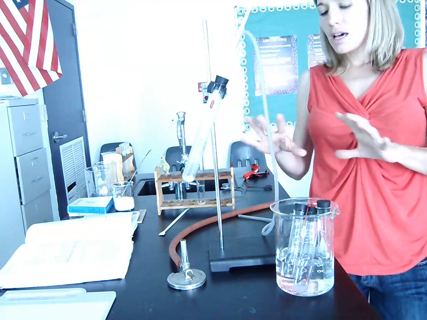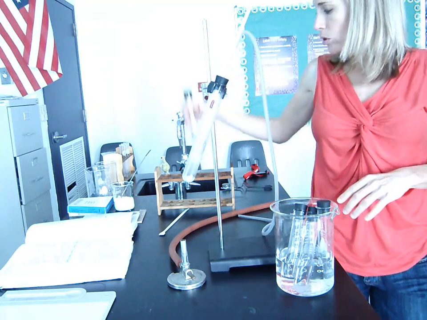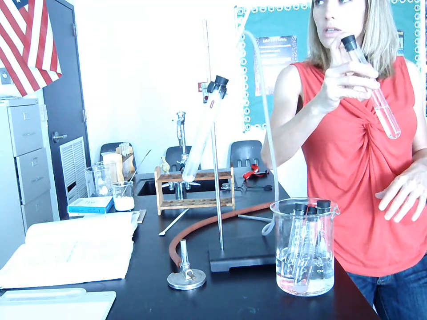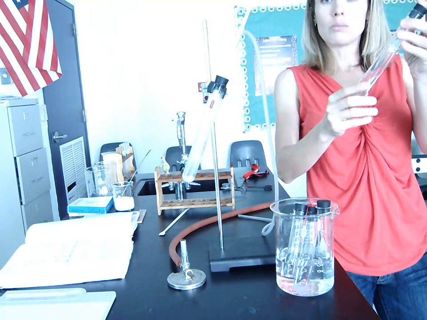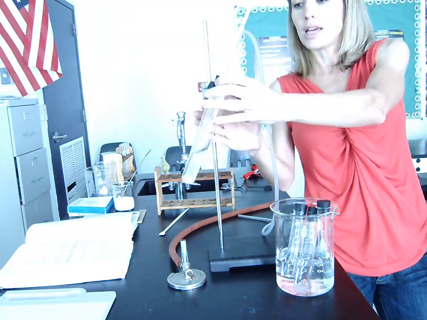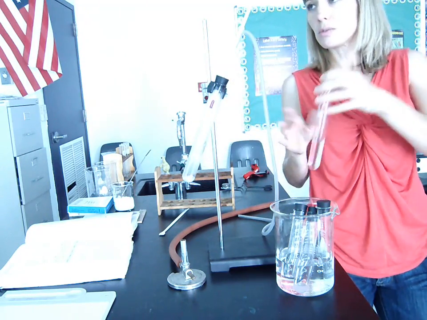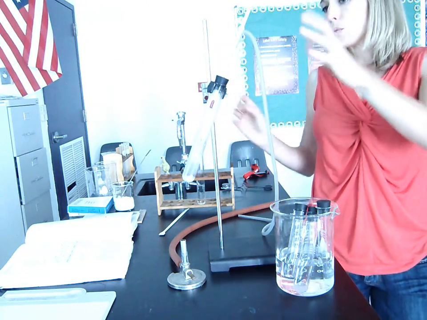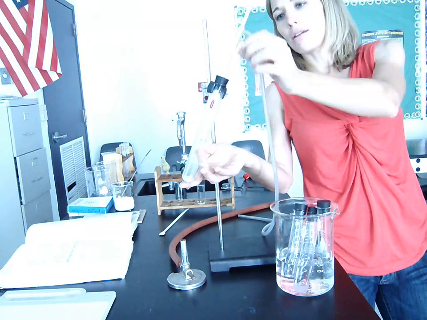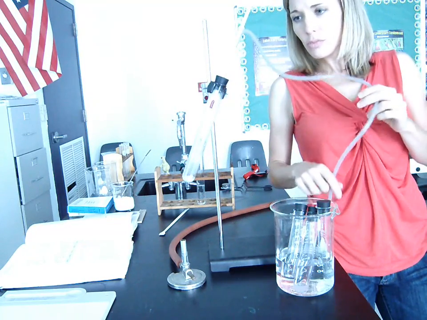So I did a lot of this ahead of time, but what we would do is take about 25 cubic centimeters of our mixture of liquids, and we would put that here. That's what this started off as before I did the lab. And we have our thermometer, and we have our delivery tube.